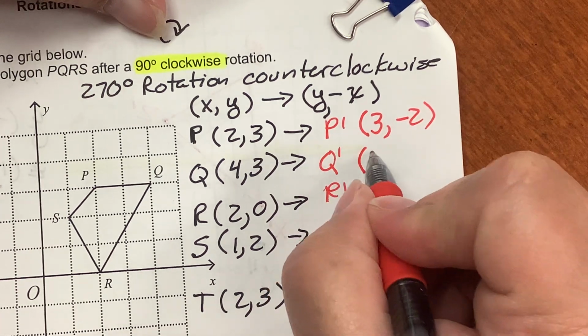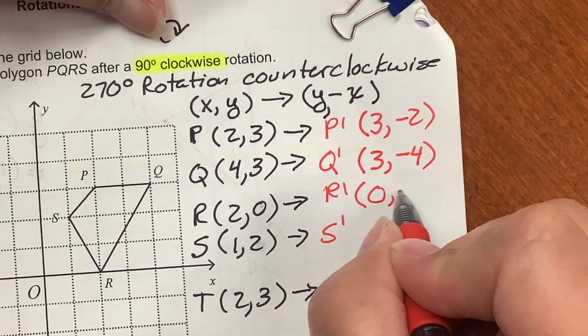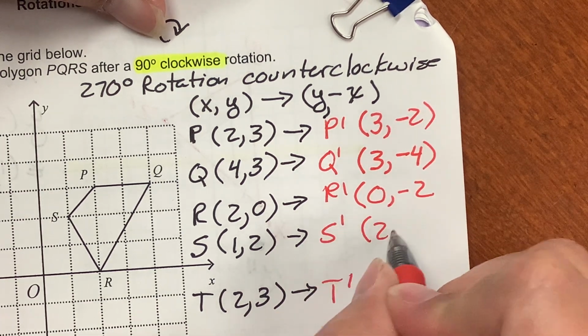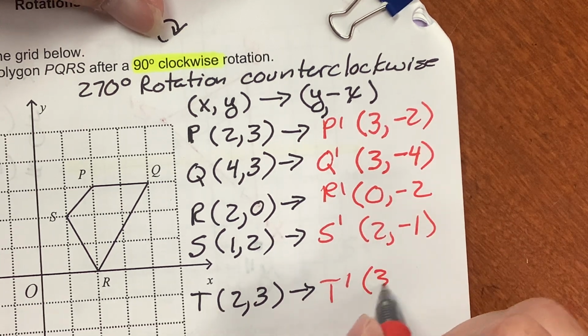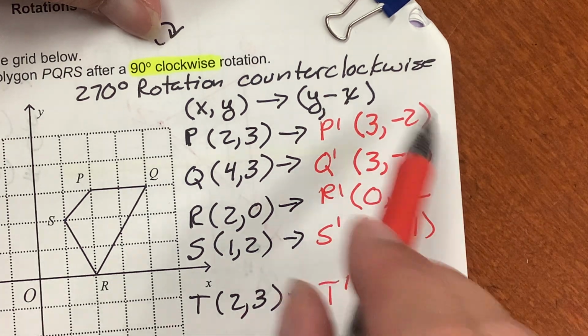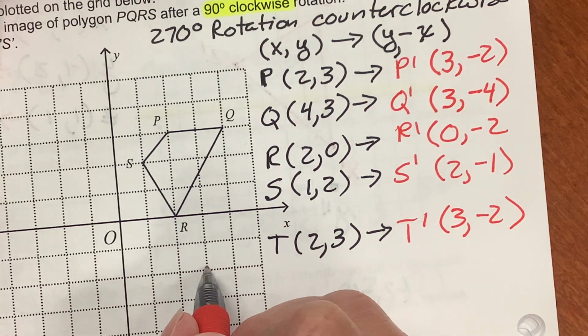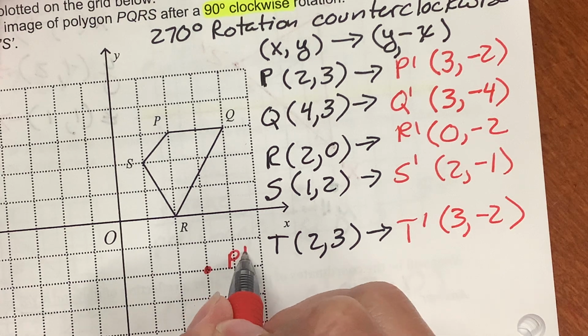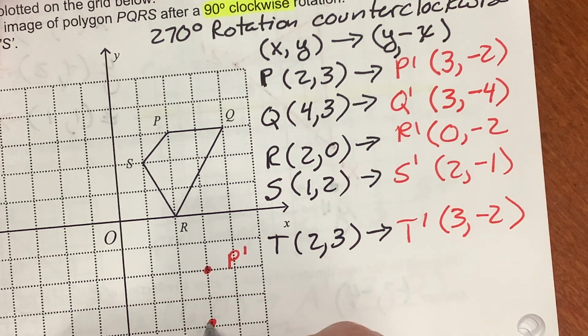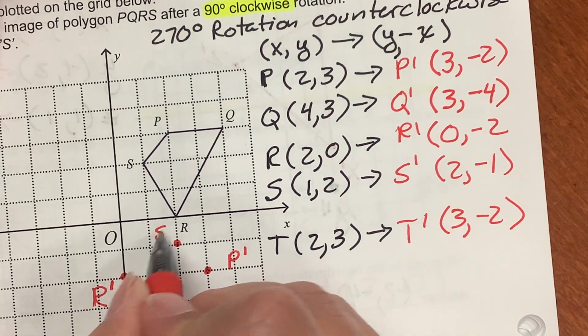So we're going to switch these to get 3, negative 4, and 0, negative 2, and 2, negative 1, and 3, negative 2. So switch them and negate the x. Now I can go back and graph what I have. Positive 3, negative 2, P prime. Positive 3, negative 4, Q prime. 0, negative 2 is R prime. 2, negative 1, S prime.